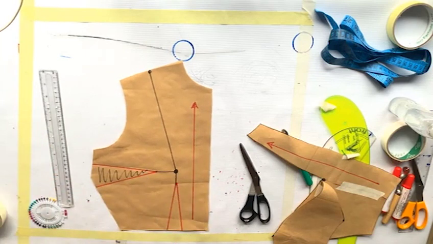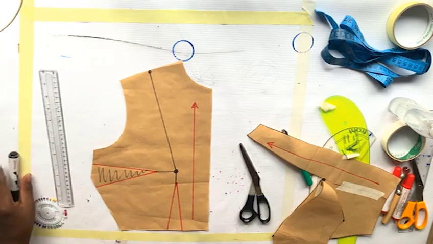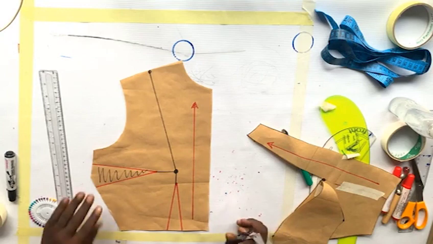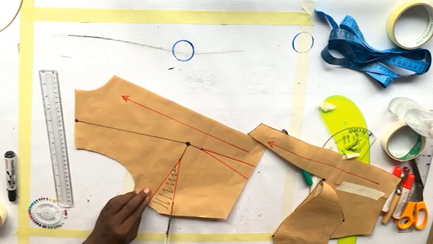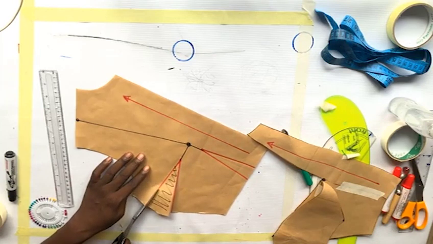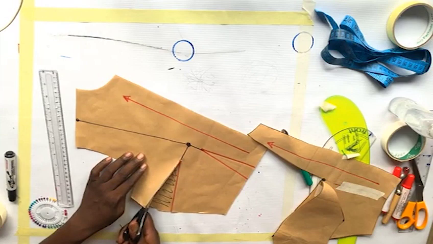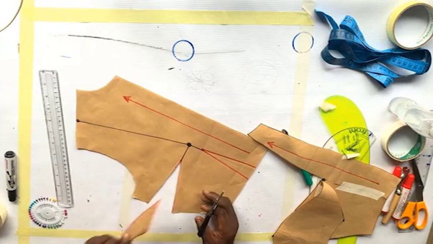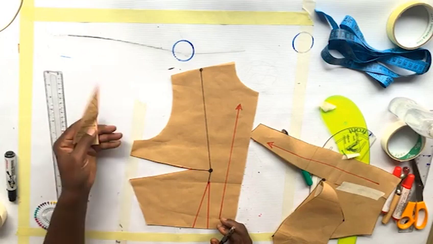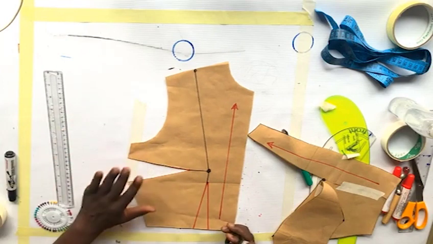So let's just pretend you didn't understand everything I did. Let's start all over again. So I'm going to slash. You begin by cutting out this dart or slashing this dart out, the bust dart or the specific dart you want to move. So this is the dart I want to move. It's been cut off, and this is the piece that I just cut off. You throw it away, you don't need it.